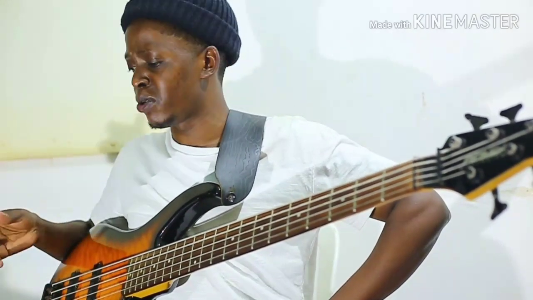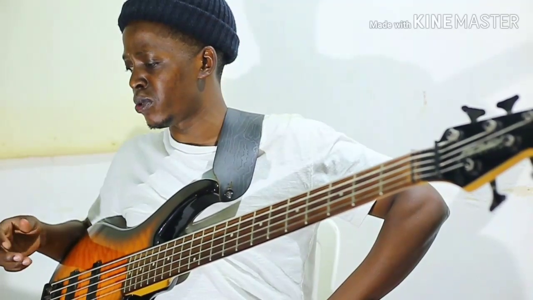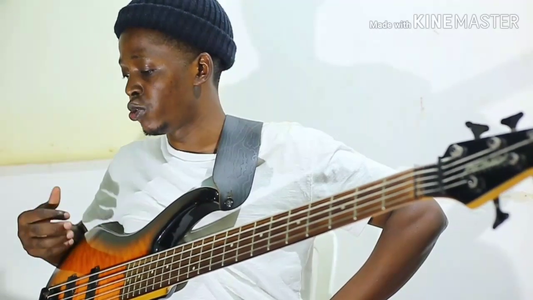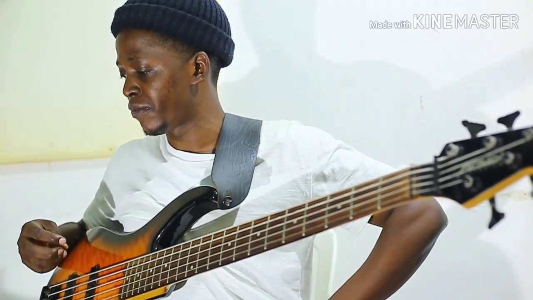Another thing, if you find yourself frustrated trying to play bass lines in different songs and you mess up, it's because you don't understand well the chords in that song. But when you analyze the chords well, you get to know what the bassist is playing. For example, when somebody is playing a song, you try to think which chord it is. Those are some very important things.